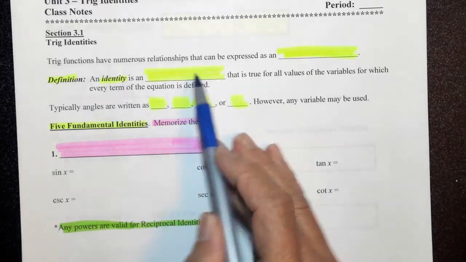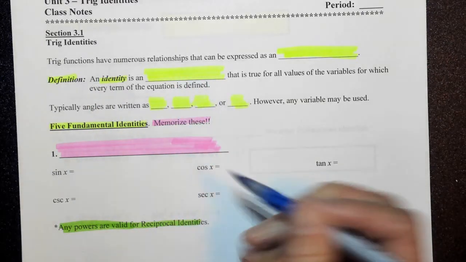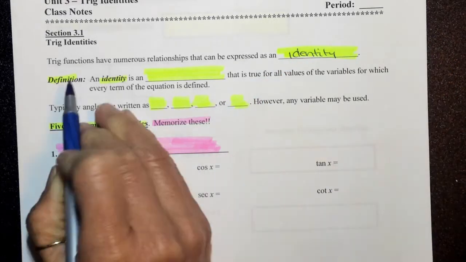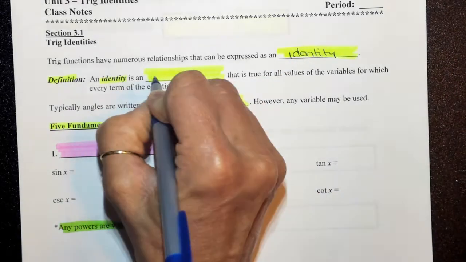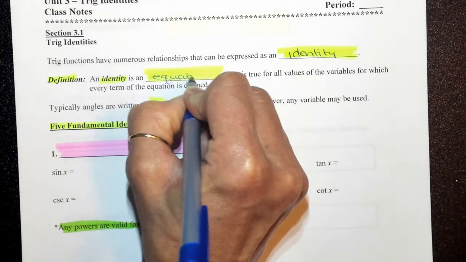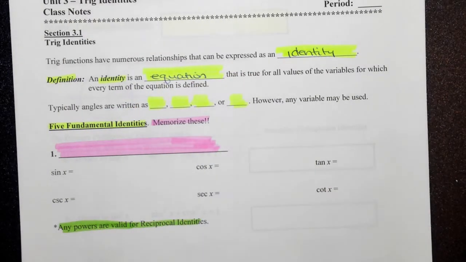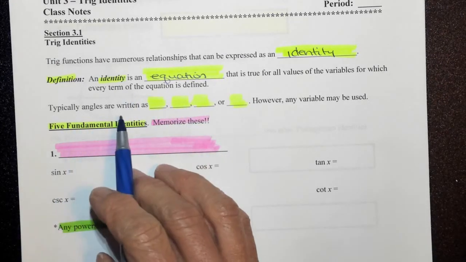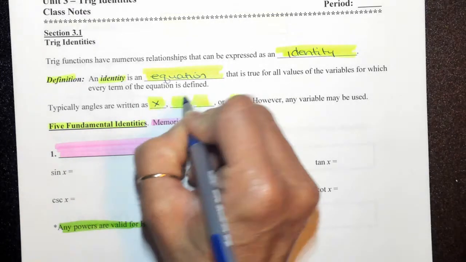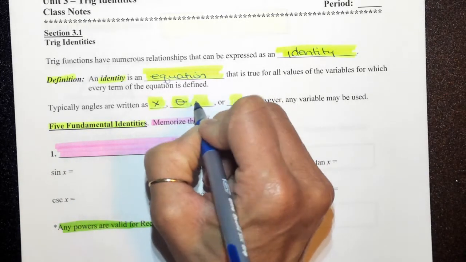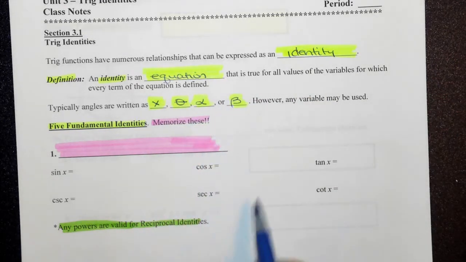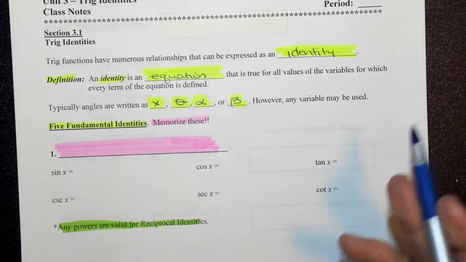So trig functions have numerous relationships that can be expressed as what's known as an identity. And by definition, an identity is an equation that is true for all values of the variables for which every term of the equation is defined. So typically, angles are written as either x, or we've seen them as theta. Then we have an alpha and a beta, which we have yet to use. But what you need to know is that any variable can be used.